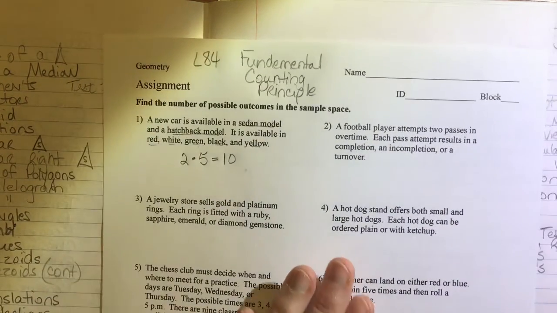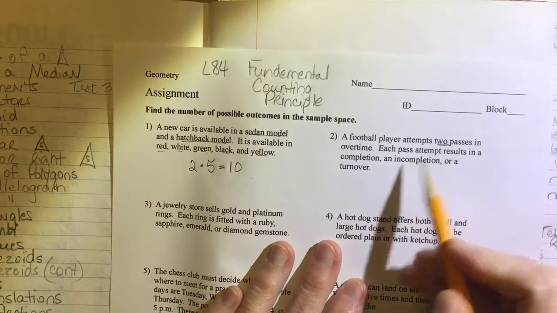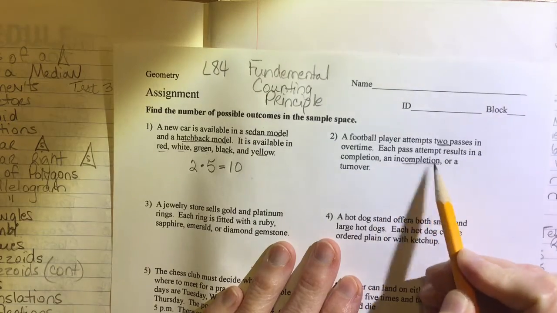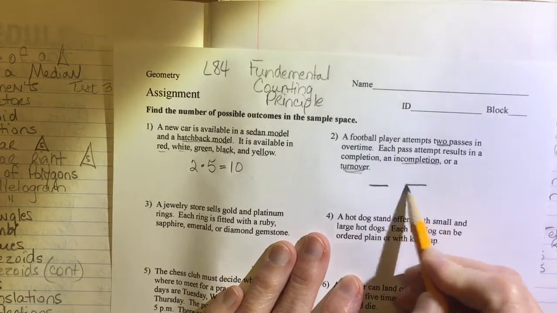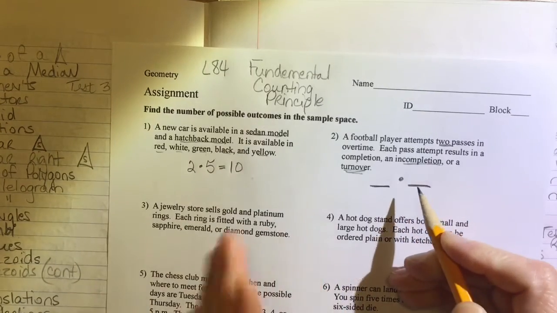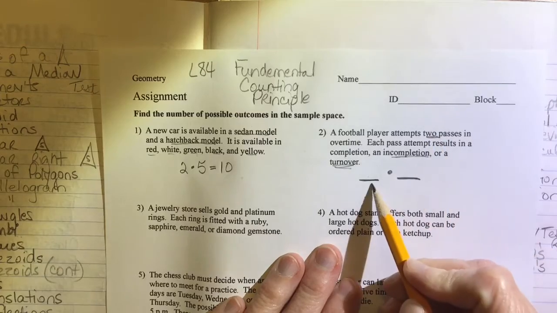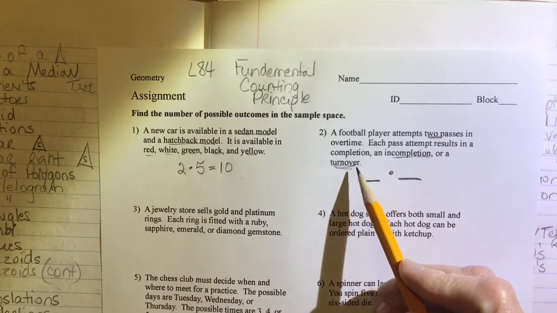Here's a second one. It says a football player attempts 2 passes in overtime. Each pass attempt results in a completion, an incompletion, or a turnover. So of his 2 passes, this one's set up a little bit different, but you've got 2 passes that you're going to make, and he's got 3 different things that can happen in that pass.